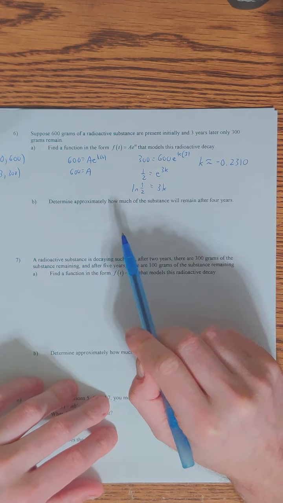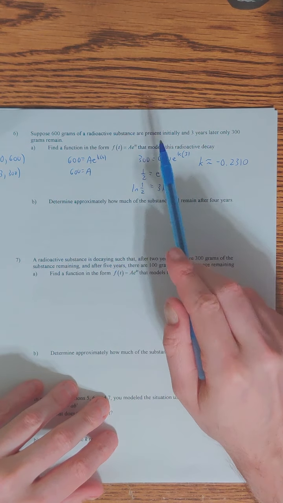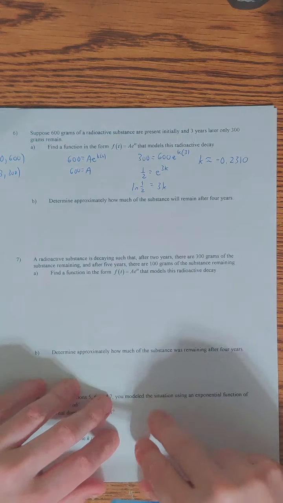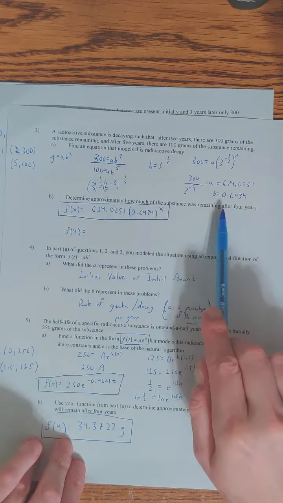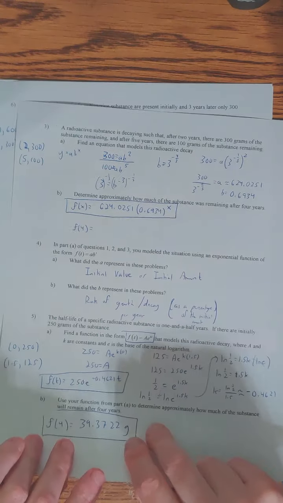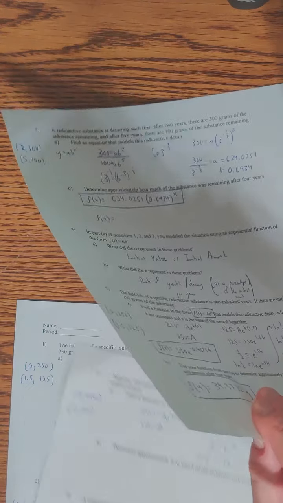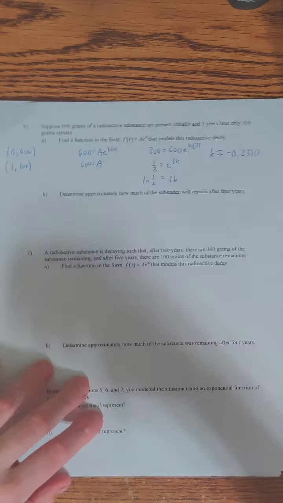0.2310. And you notice the k is negative. And that tells us something. That tells us that this is going to be exponential decay. I can tell the same way as when b was between 0 and 1, the more I multiply by, the smaller my value gets. Remember end behavior of your graphs. Here, I don't have to look at the b, I can look at the k. If k is negative, I'm decaying. If k is positive, I'm growing.